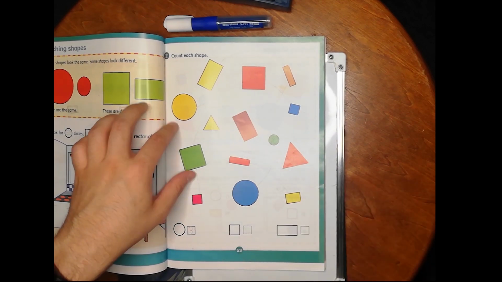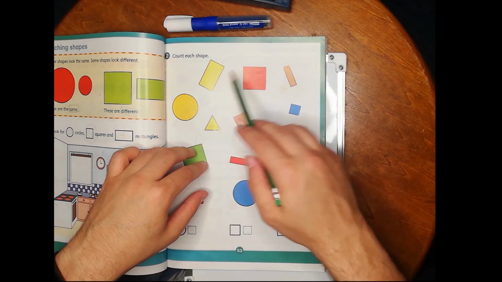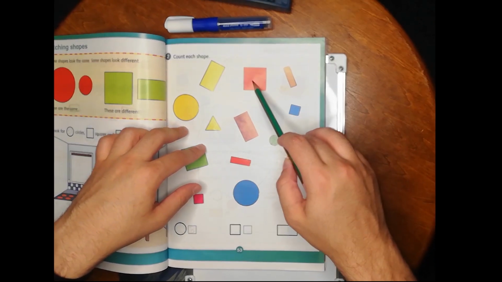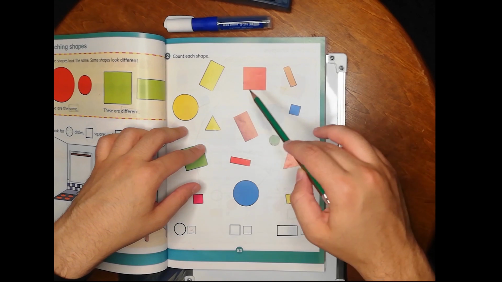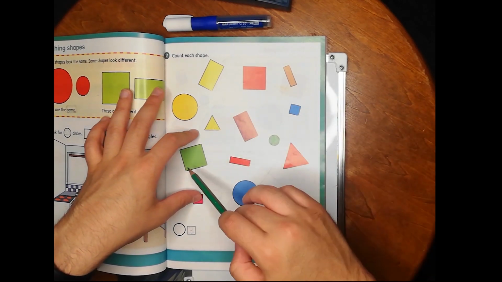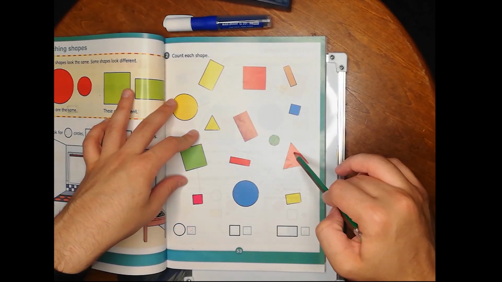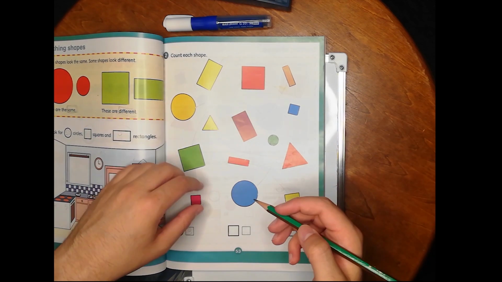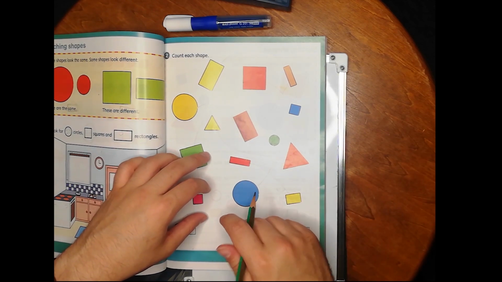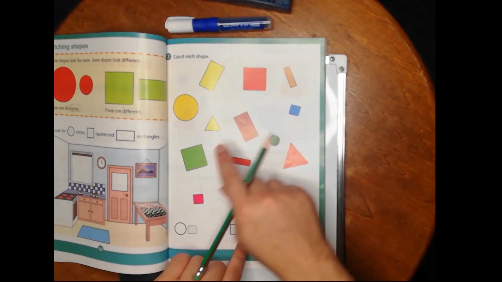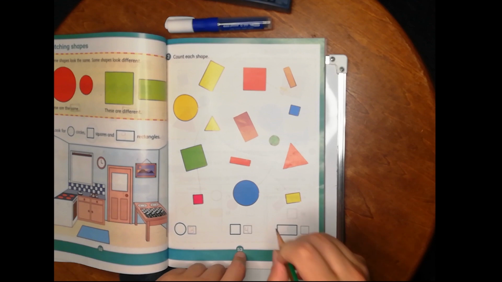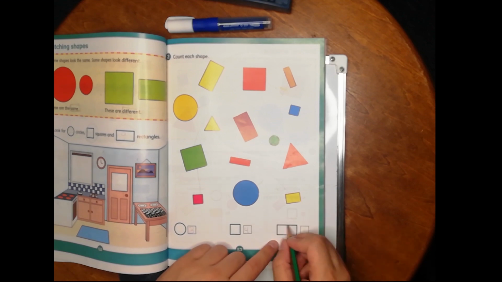Okay, next we have squares. So how many squares do we have? No, no. Okay. 1, no, no, no. 2, 3, no, no. 4, no, no. So how many squares do we have? 4. 1, 2, 3, 4. We have 4 squares. Now, last one is rectangle.